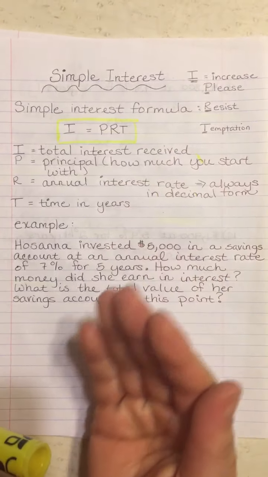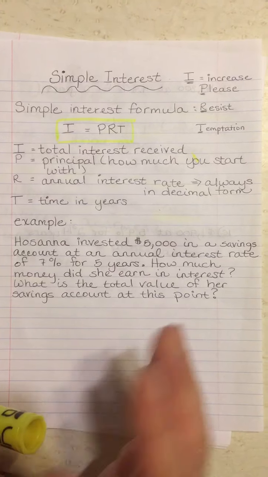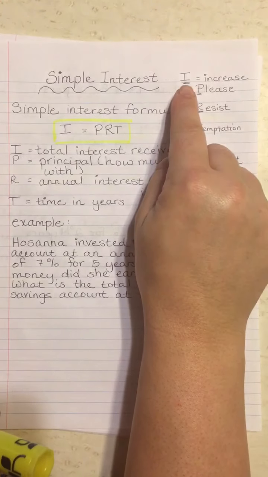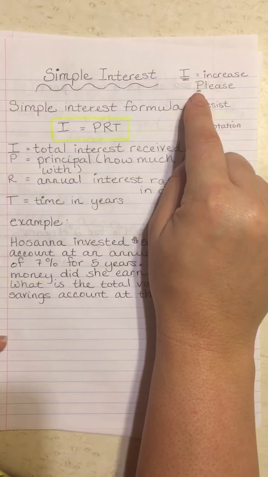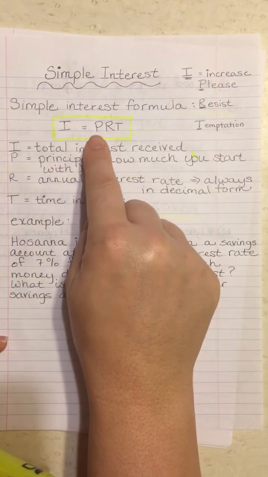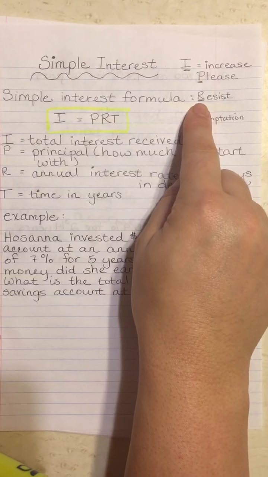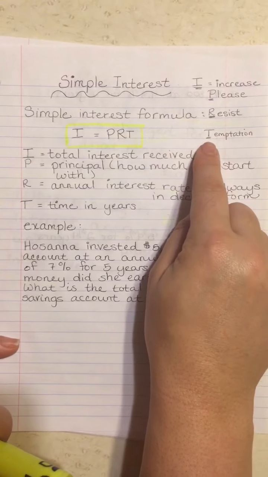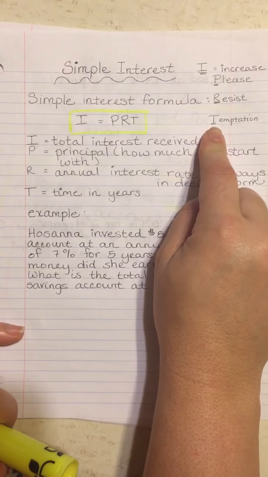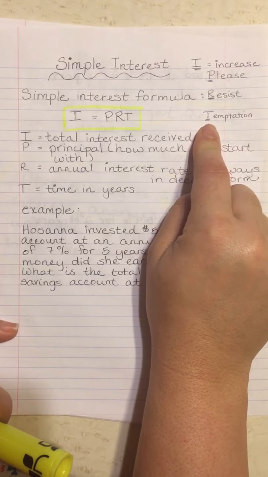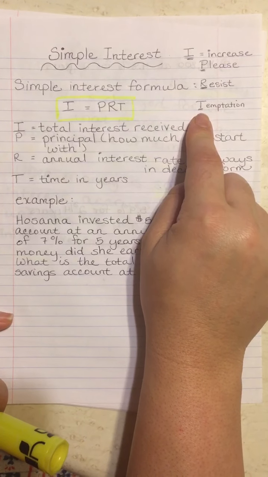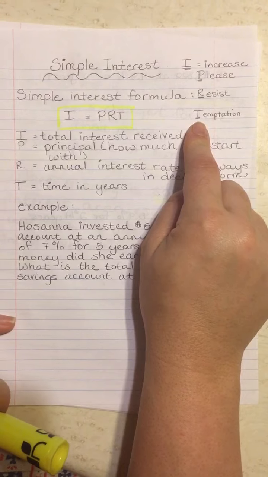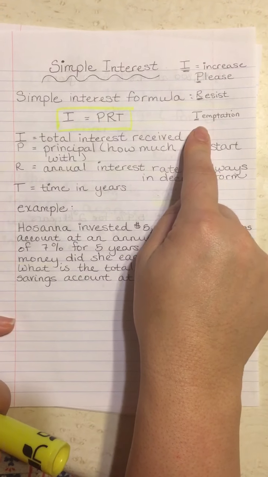And I like little acronyms to help you remember this simple interest formula. Because we like the type of interest that gives us money, we're going to say our I means increase. That means we're gaining something. And so our P is going to be please, R is resist, T is temptation. So we're going to talk about resisting the temptation to spend money, and we're going to talk about learning how to save money. That's why I wanted you to remember this acronym.